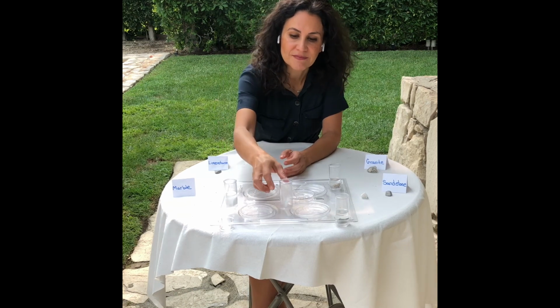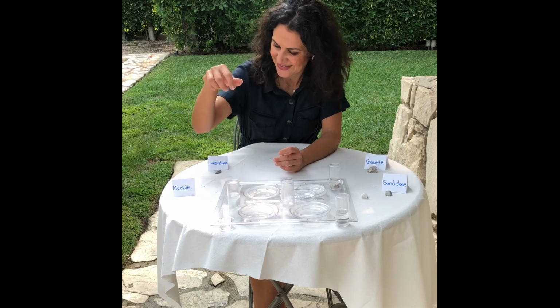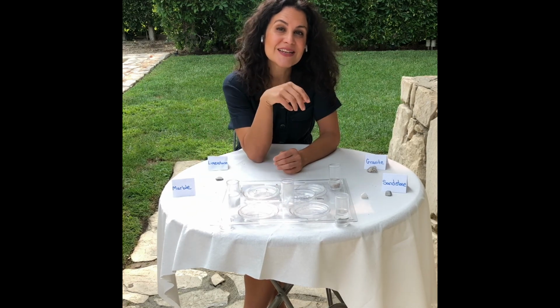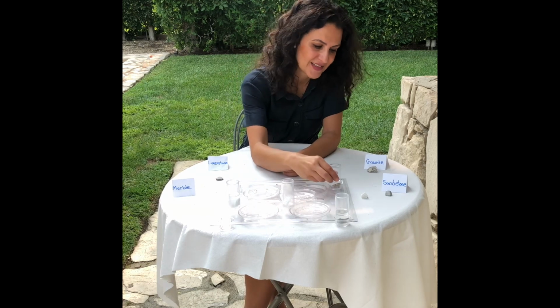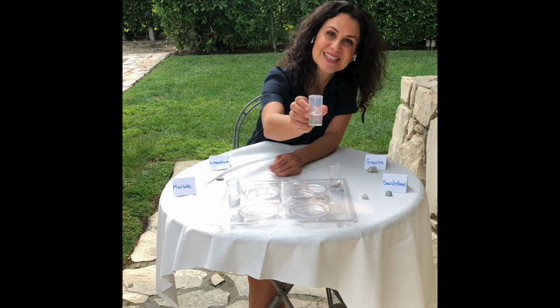Now we know that calcite, pure calcite, has calcium carbonate inside of it. It is made out of calcium carbonate. Marble is also positive for calcite, as is limestone. The two that did not have calcite were the granite and the sandstone.